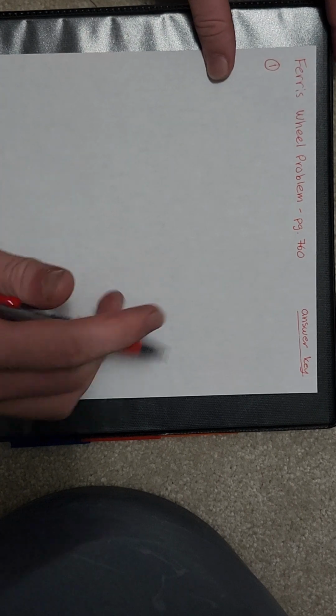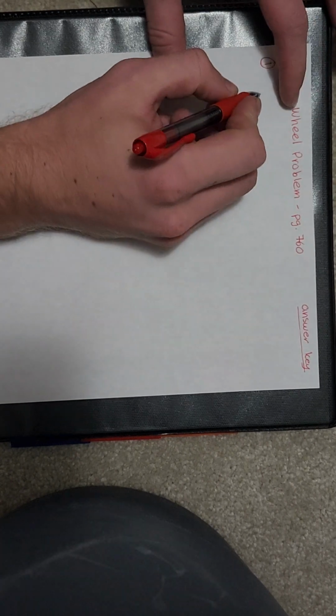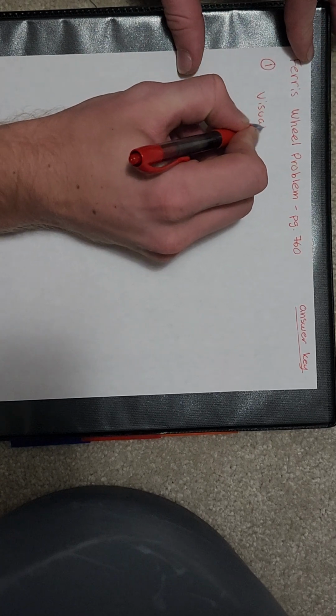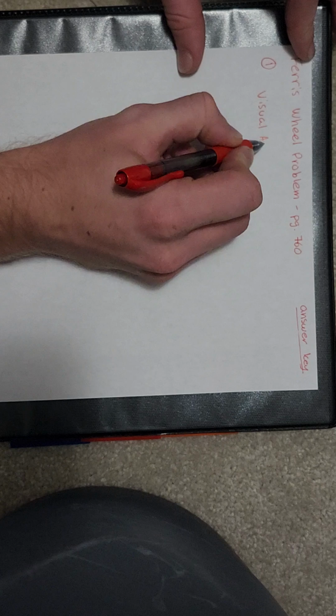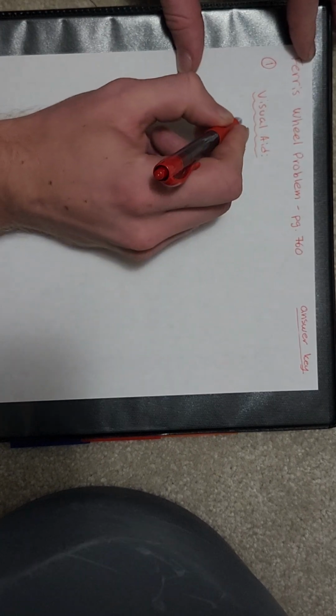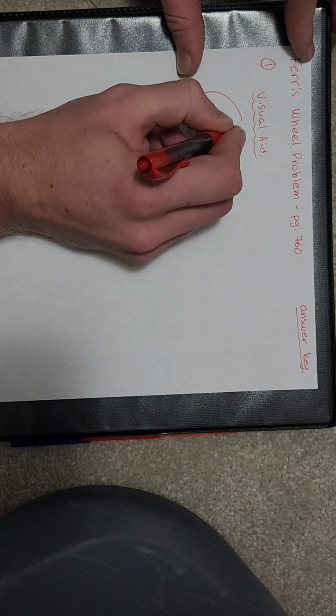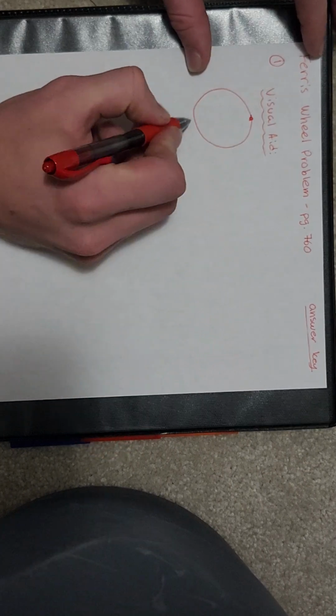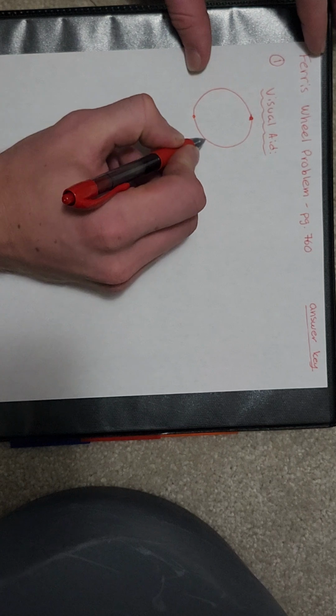The first thing we're going to start with is just utilizing the visual aid that is already provided for us in the book. So we're going to just write that out one more time here. But we do know some of these points along the top and along the sides.